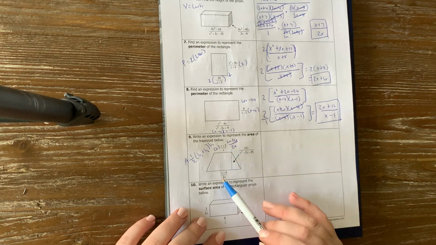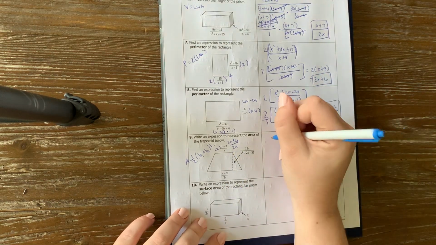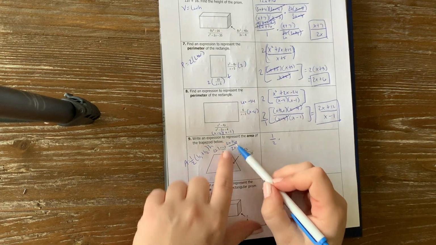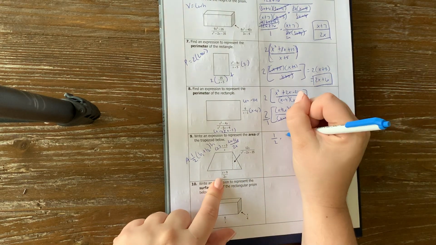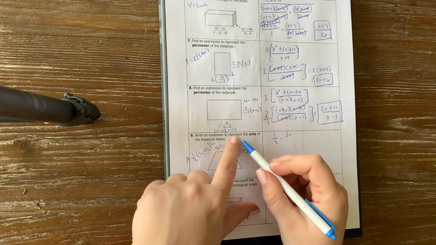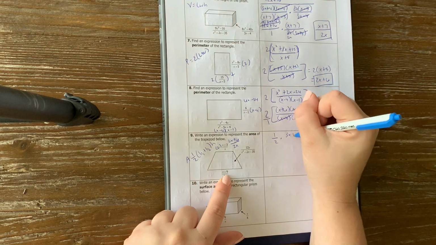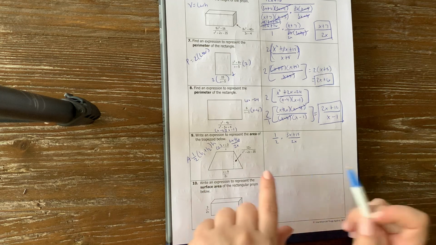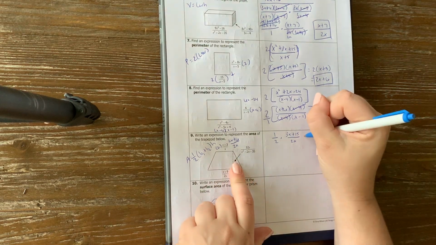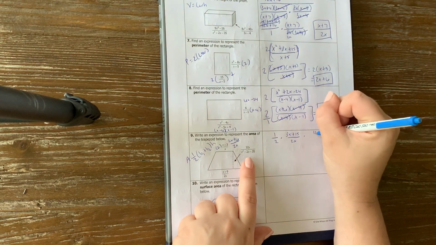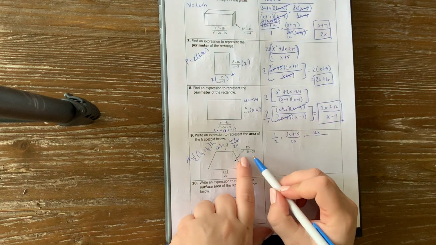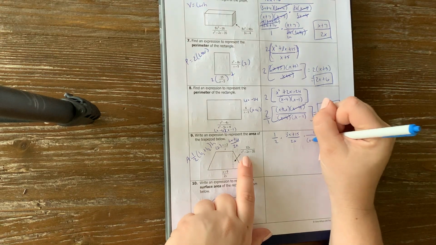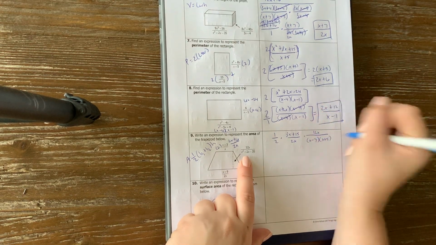Okay, so right now we have 1/2 times, adding this together, 2x and x is 3x, and 6 and 9 is 15, and it's over 2x. Okay, over here, we're doing times the height, so we have 12x over, this right here we need to factor, so what multiplies to give you negative 35 and adds to give you negative 2, it's negative 7 and 5. So x minus 7 and x plus 5.